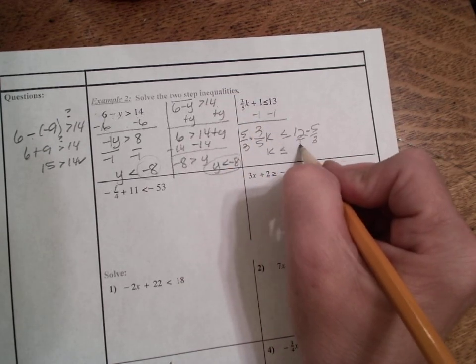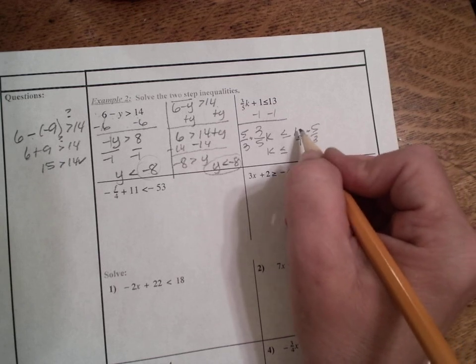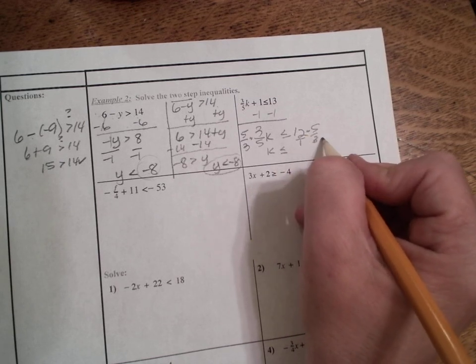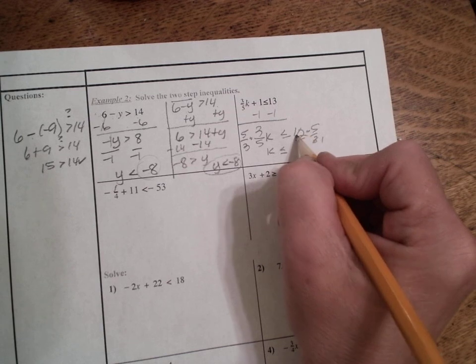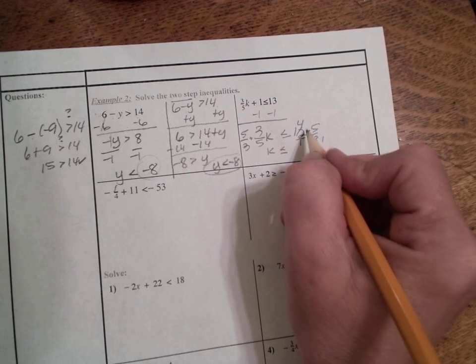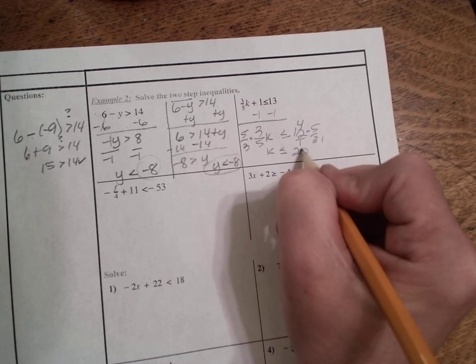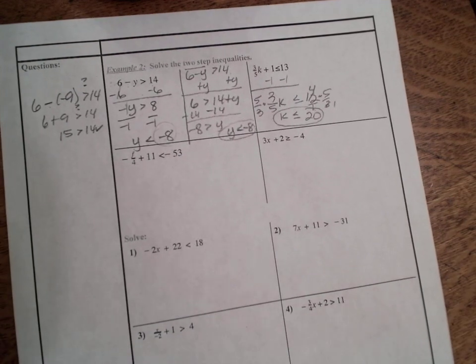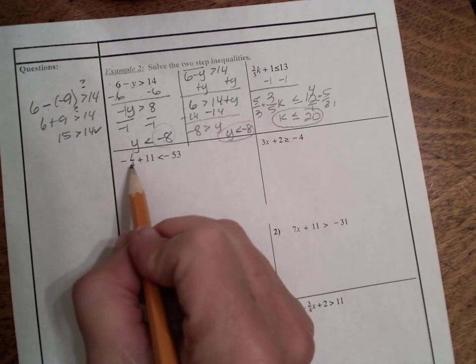Now, this is saying 12 over 1 times 5/3. You can multiply straight across. That might be easy. Or go ahead and cross reduce. 3 goes into 3 once. 3 goes into 12 4 times. So 4 times 5 is 20. Okay. Now we have this.